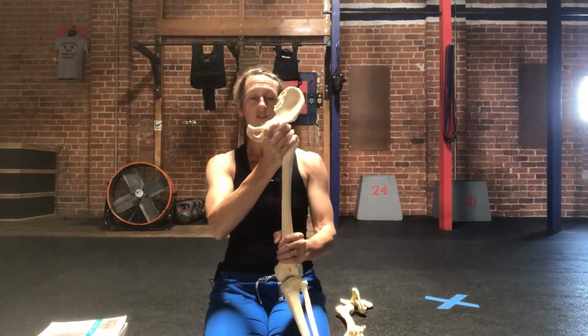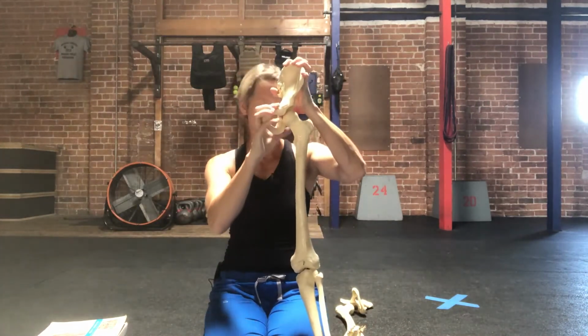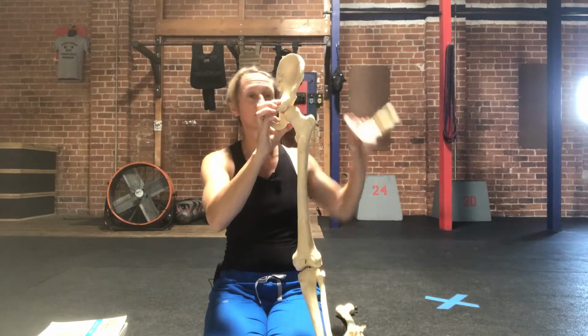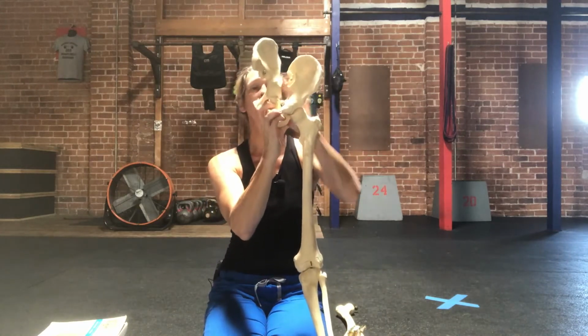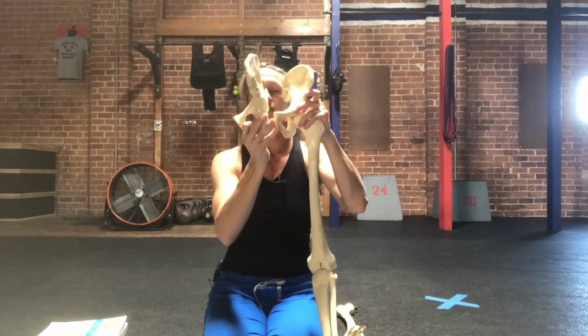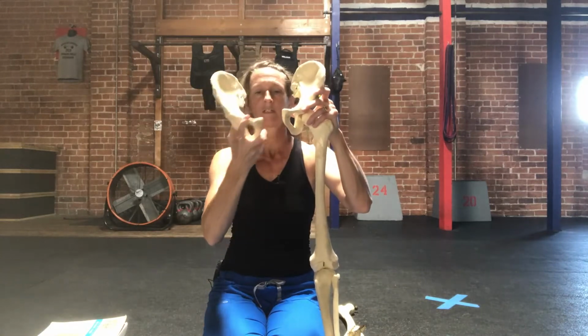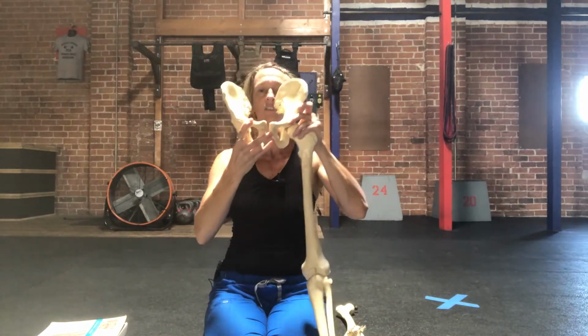The pelvis is made up of the right and left coxal bones, which I have here. So this is a right coxal bone here, and this is a left coxal bone here. They go together something like this, okay?